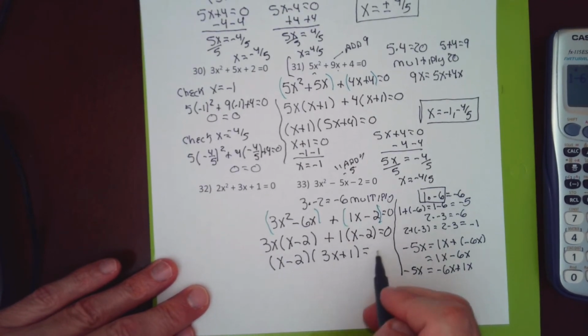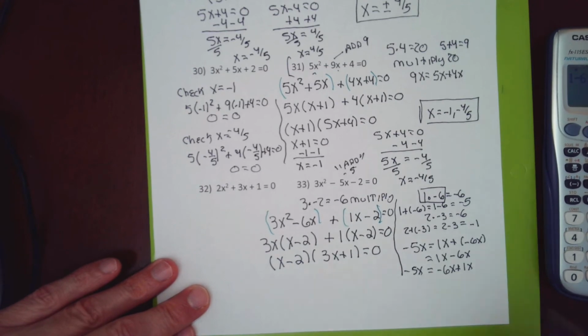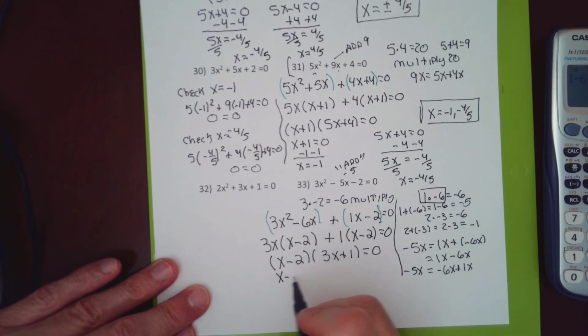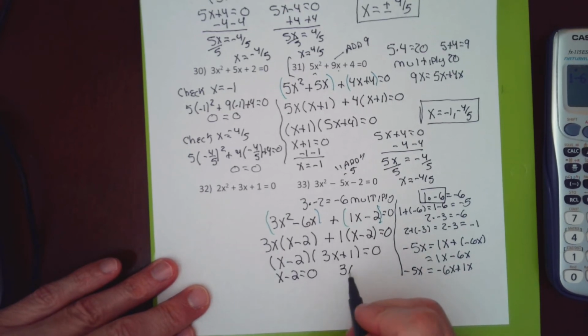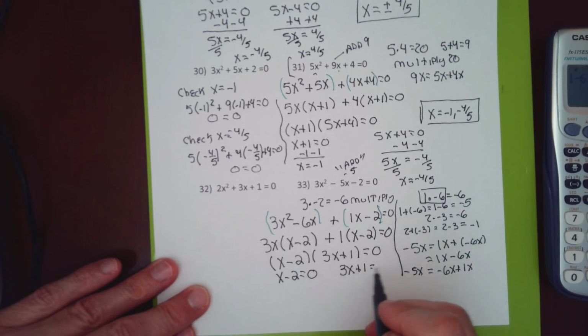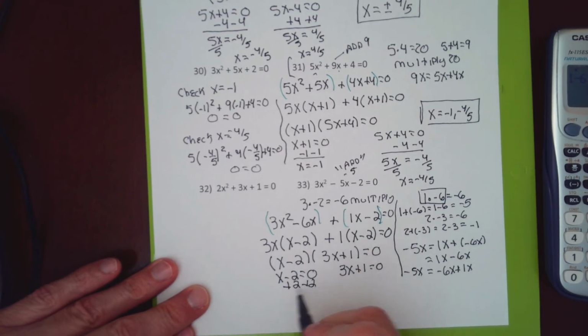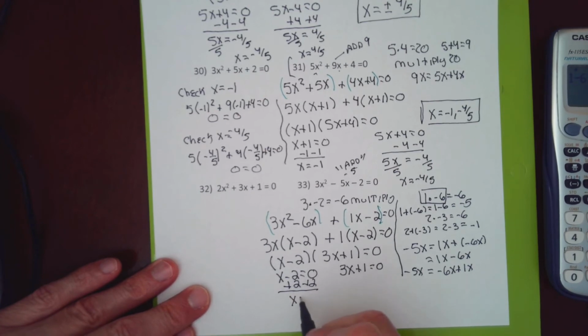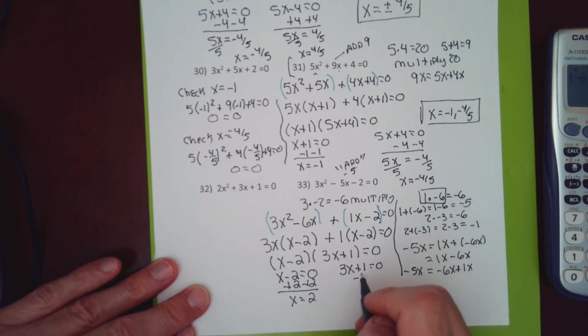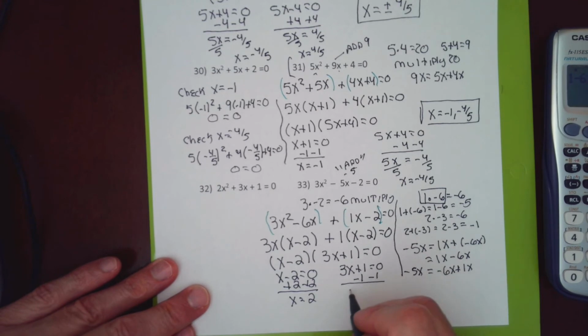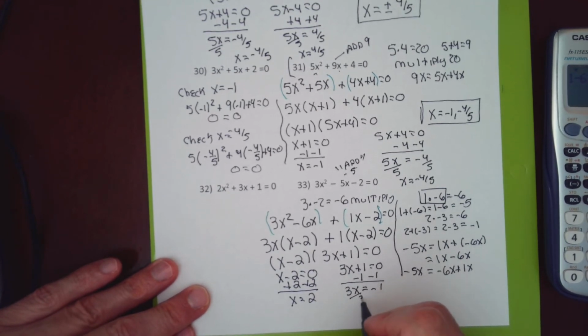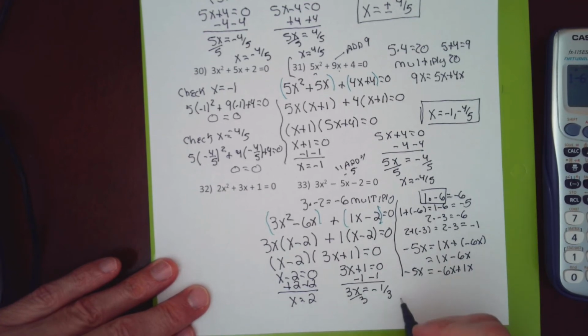If from here you can get the solution, don't show this work. If you can't, then go ahead and do the work. But if you can, do this in your head from here. Save some time. The x minus 2 factor, I'd have to add 2 to both sides to get the solution from it, which is 2. The 3x plus 1, I'd minus 1. That would give me 3x equals negative 1. And then divide by 3, divide by 3. That'll give me x equal to negative 1/3.